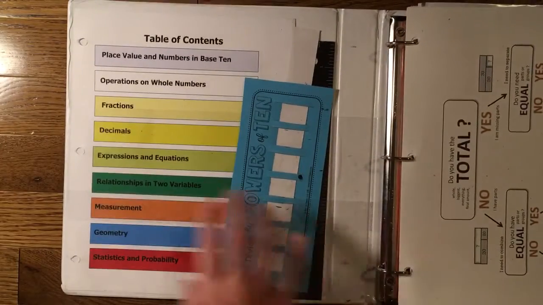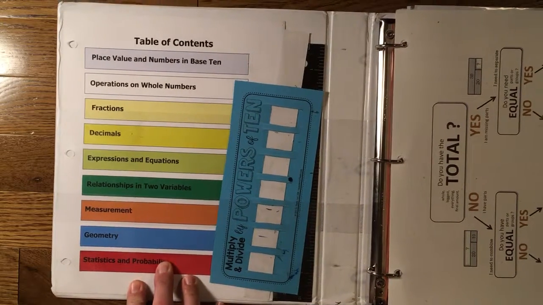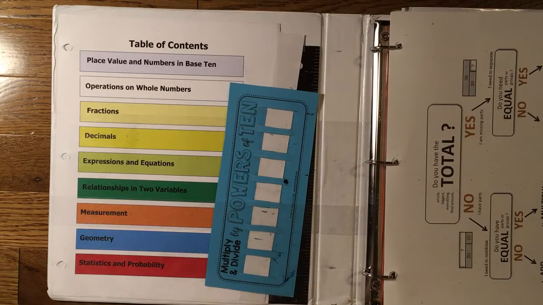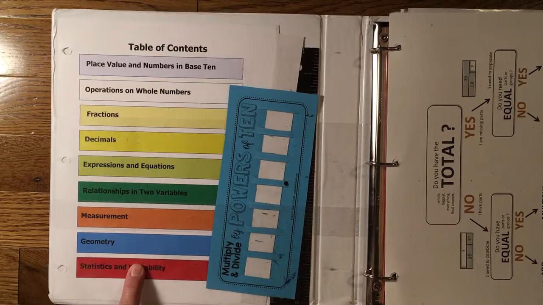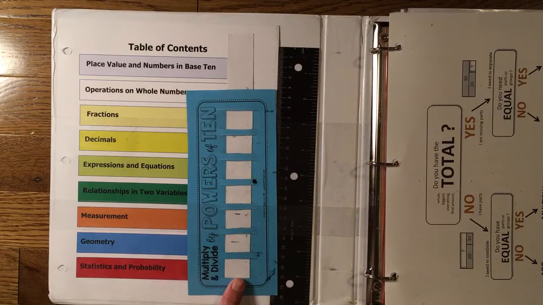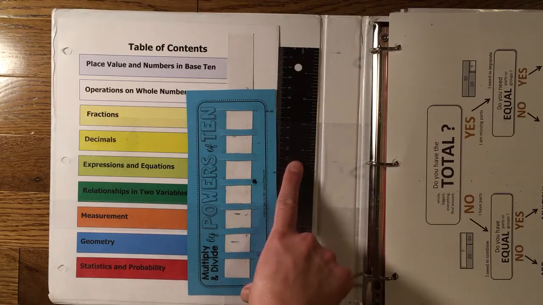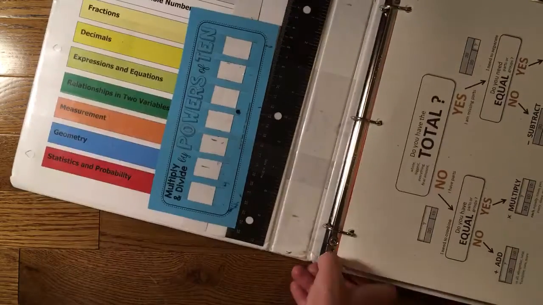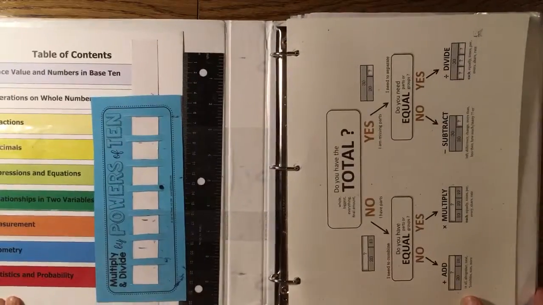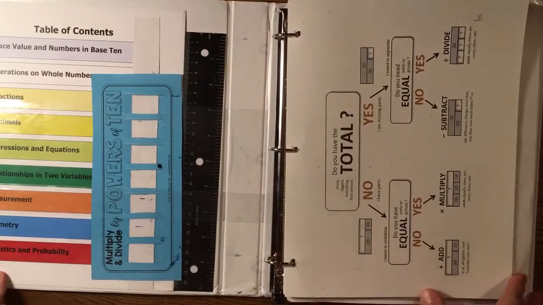Okay, the first thing I did was just move the table of contents to the front folder. Originally, the topics were to be organized in this way. I've changed the order some. However, the color of the topic will still match the color of the pages, so that will be consistent. Also, in the front, you should have your blue place value slider and the black ruler. Anything else, I would go ahead and take out, but make sure you have those items in the front of your binder.